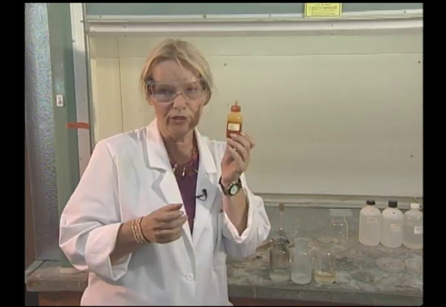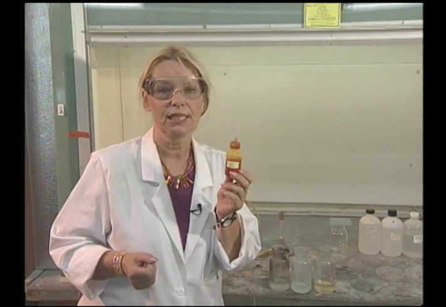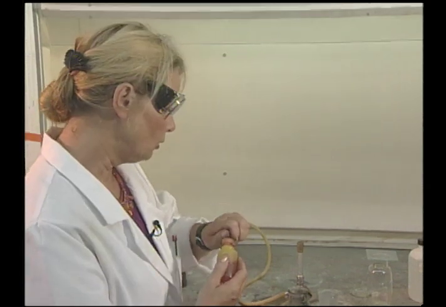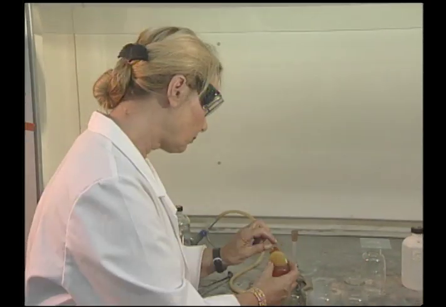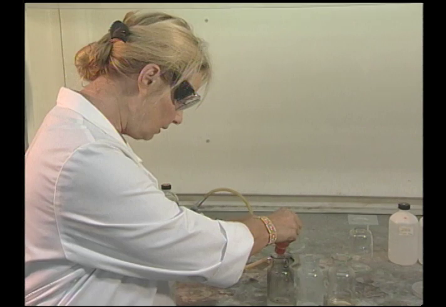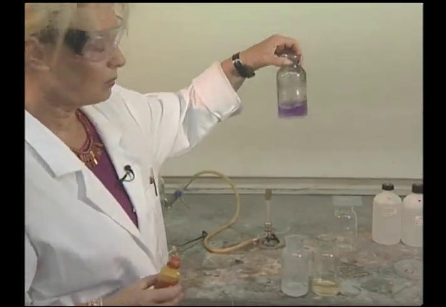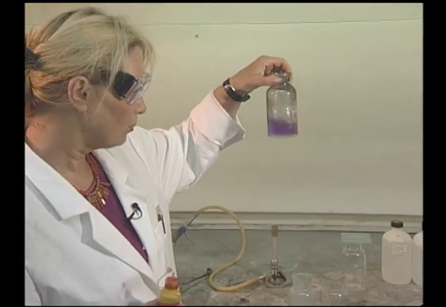Here we have a universal indicator solution which gives a bluish, greenish reaction with bases, yellow for neutral reactions, and red for acidic behavior of our solutions. So I'm going to put some drops in here. We can't guarantee success, but yes, look at here. It's more on the blue side, or purple in this case, but definitely indicating a base.